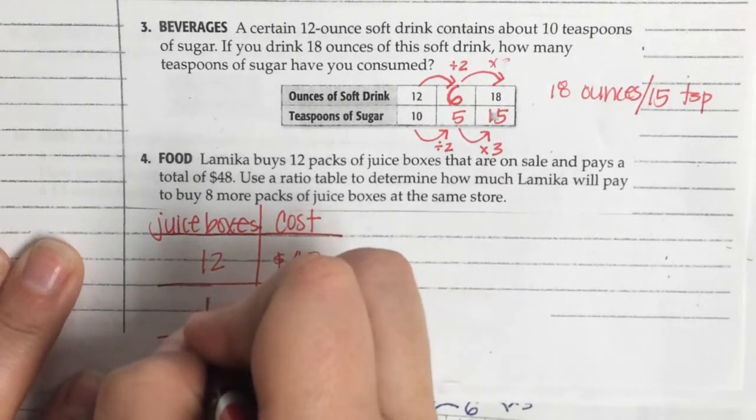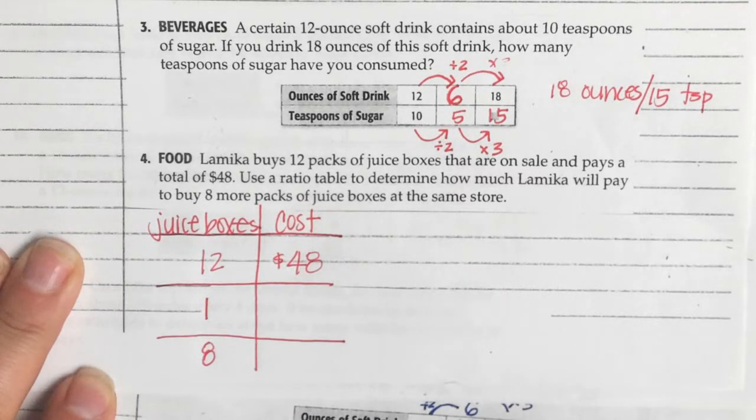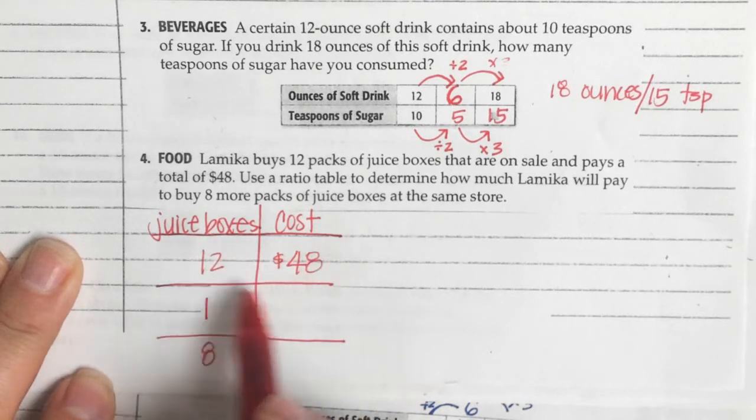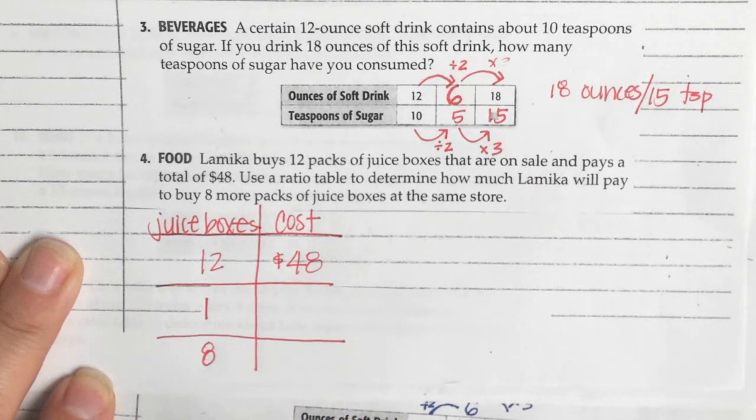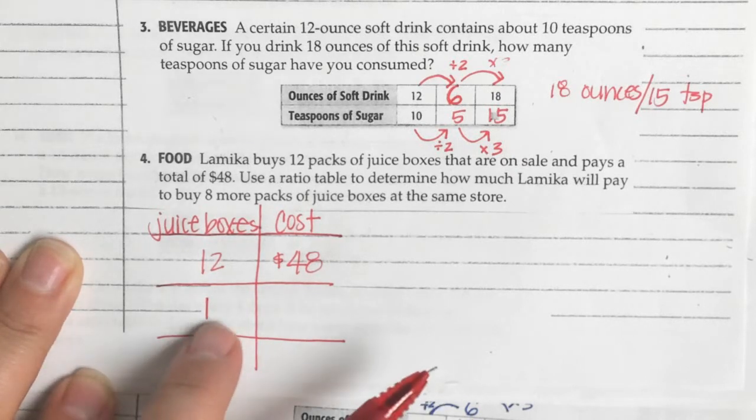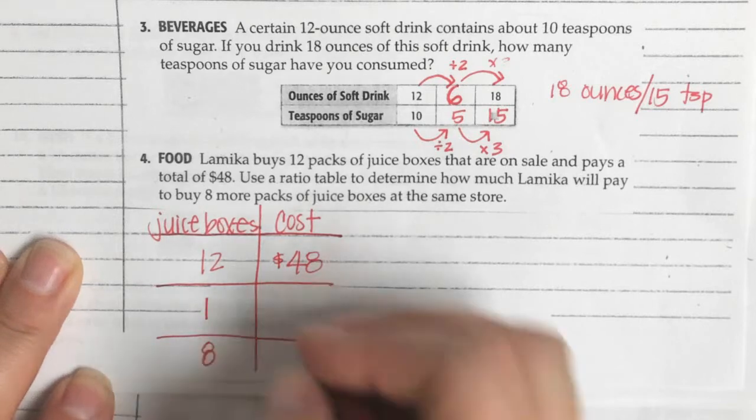Okay. So what happens when I have the cost of one thing? What do we call that? Unit rate. Bingo. So what would the unit rate of those juice boxes be? We paid $48 for 12. How much is she going to pay for 1? 4. Okay?